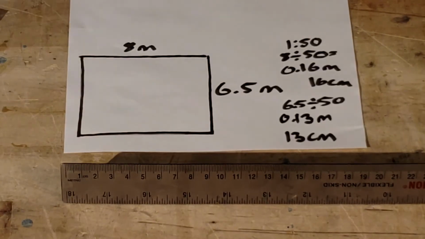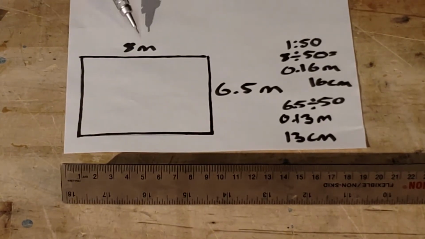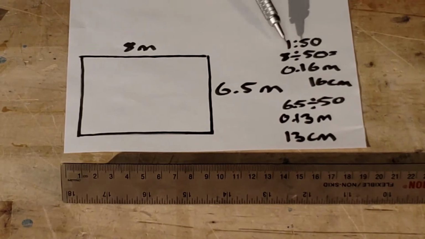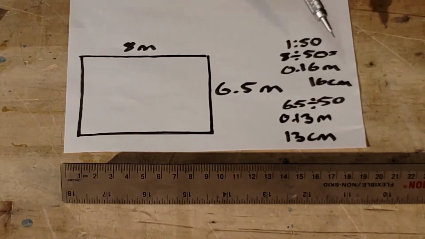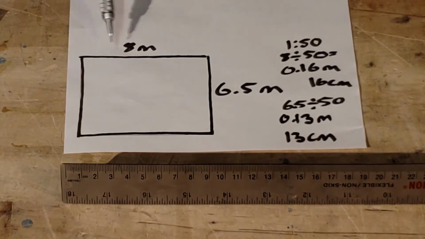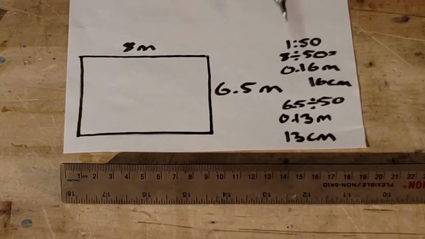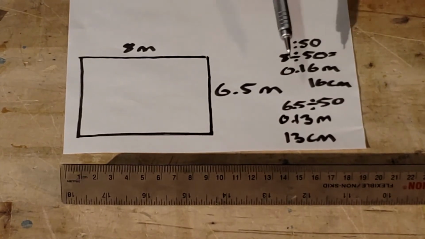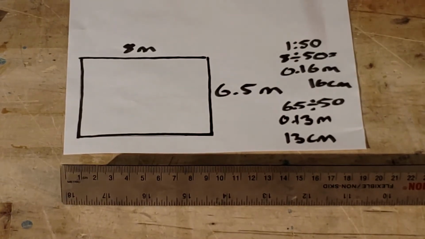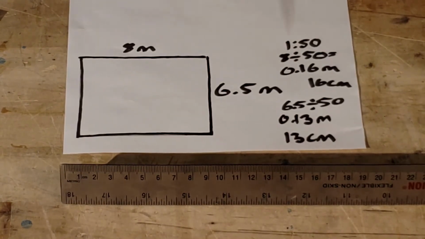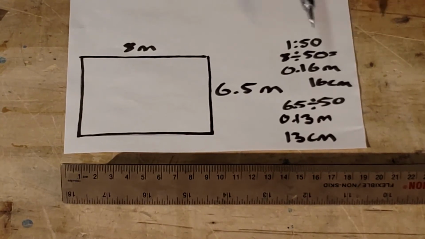For an example, let's say you have a rectangle that is 8 meters by 6.5 meters and we want it at a scale of 1 to 50. We take the 8 meters divided by 50, which gives us 0.16 meters. So this dimension at the scale of 1 to 50 is 16 centimeters. Now we take the 6.5 meters divided by 50, which gives us 0.13 meters. So that is 13 centimeters. So this rectangle at the scale of 1 to 50 is 16 centimeters by 13 centimeters.